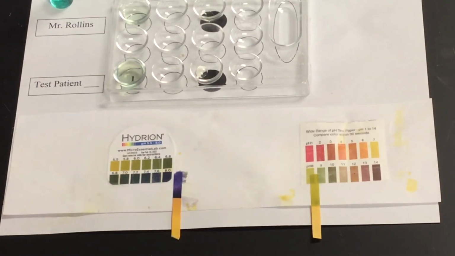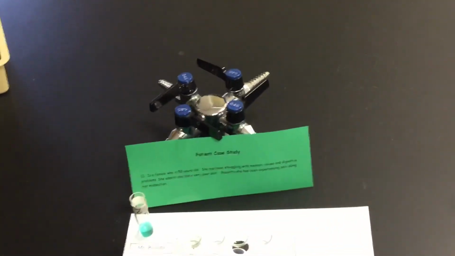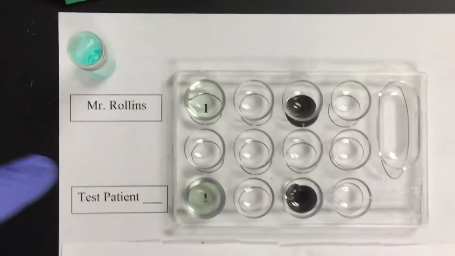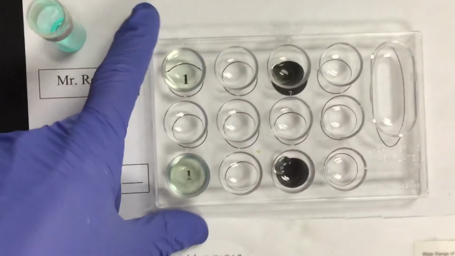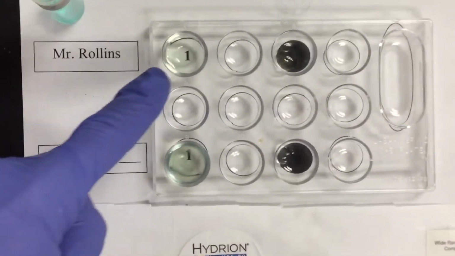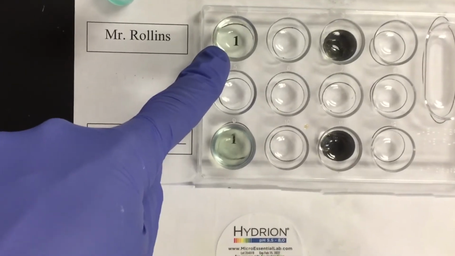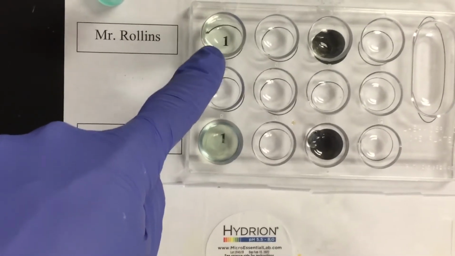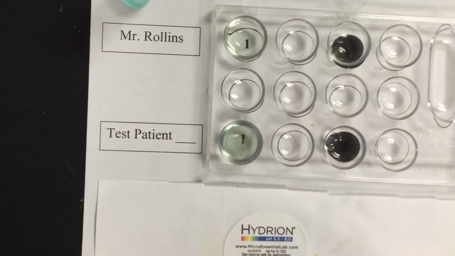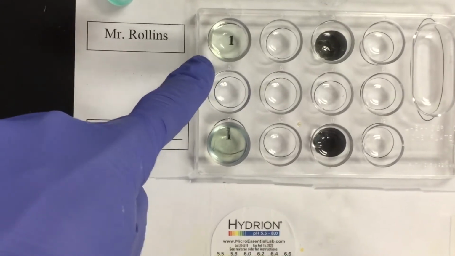While we're waiting for it, we're going to take a look at the rest of our sample, specifically protein as well as chlorides. Across the top, you have Rollins's urine, and well number 1, just like what we did with our control patient the other day in the video and in class, is for protein. We've taken 10 drops of urine and added 5 drops of biuret solution. In order for it to be positive, it would turn a pink, purplish color. So we know Rollins, being that control patient, is negative for protein.